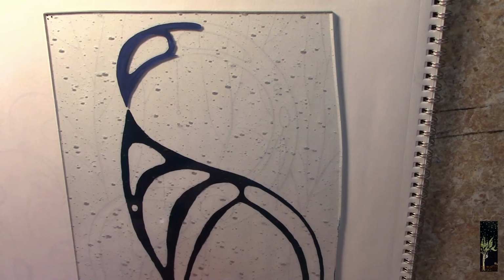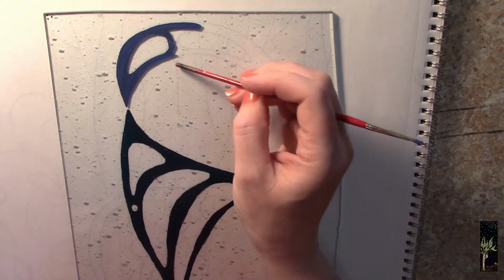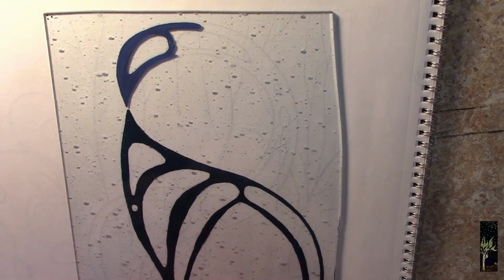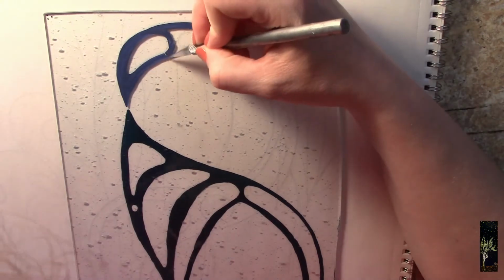I just realized I can't quite do this part yet. I need to do the little hanging chains. Just kidding.